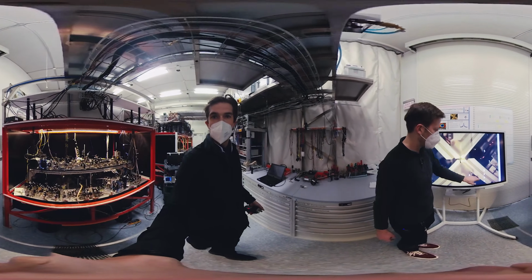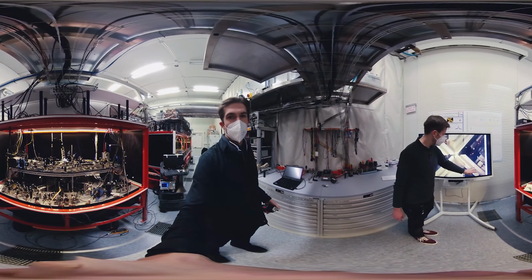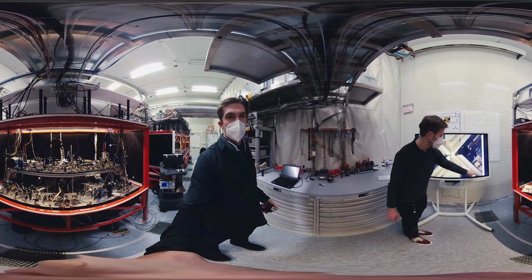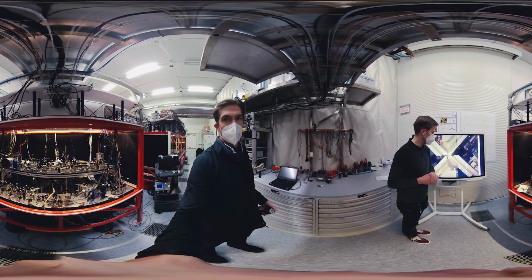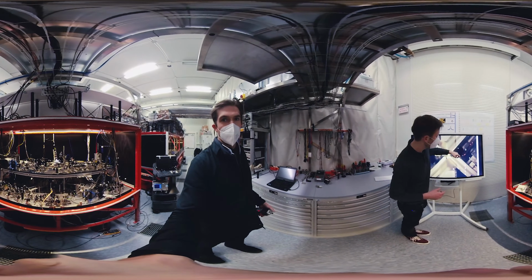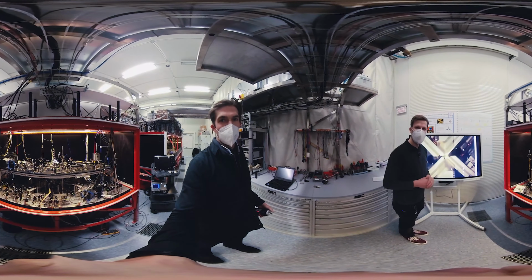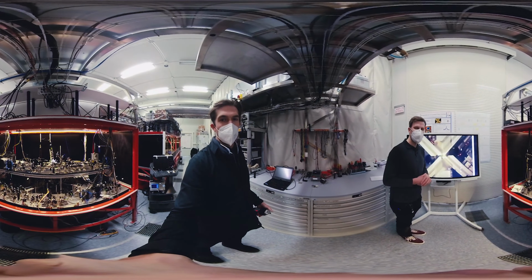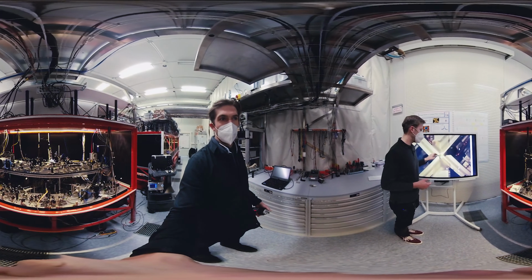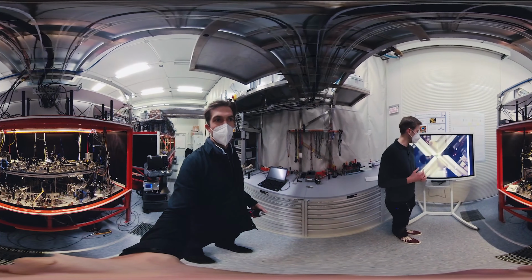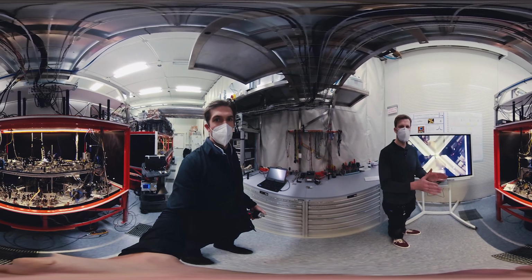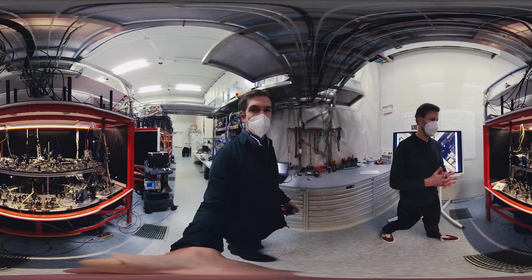The fibers are clamped in Marquardt structures, which in turn are glued to a piezo with which we control the length of the cavities. And we also have in-vacuum microwave antennas with which we generate microwave fields so that we can coherently manipulate the atomic spin state. Okay, having said this, let's have a look onto the cavity table.